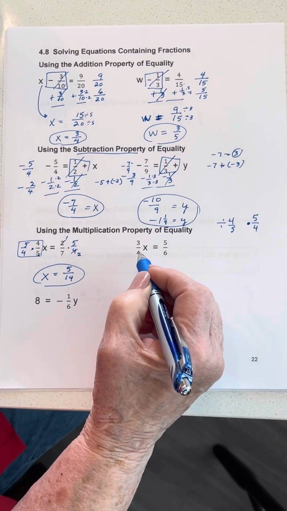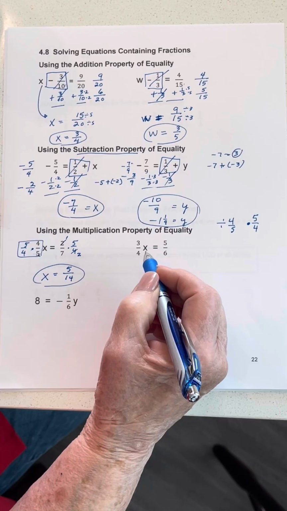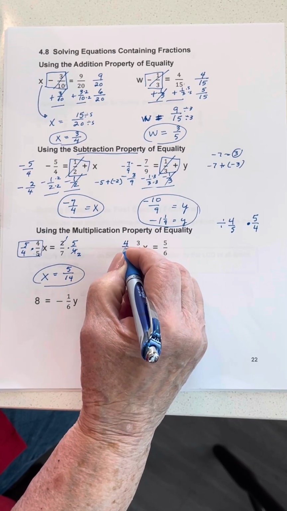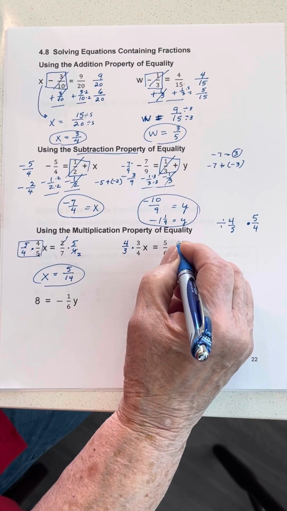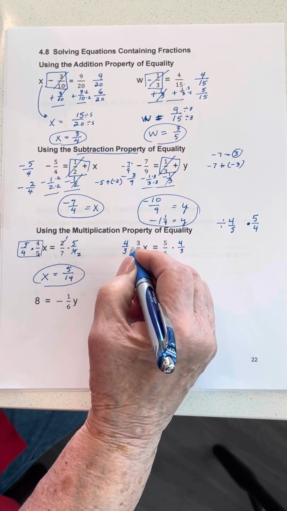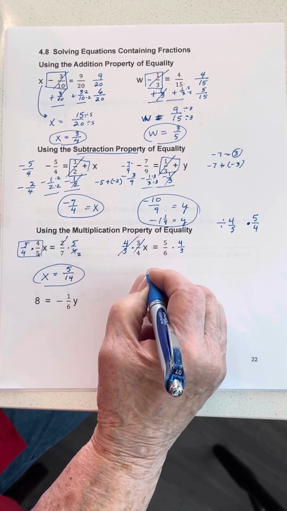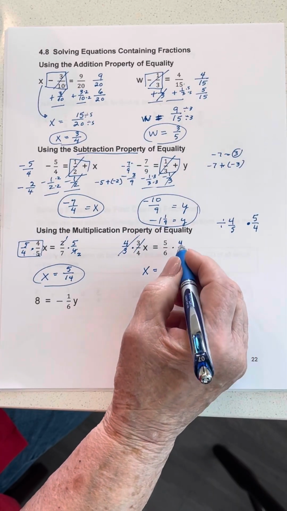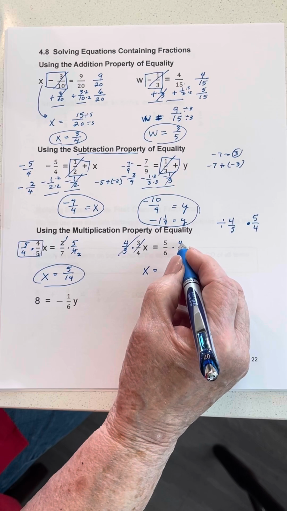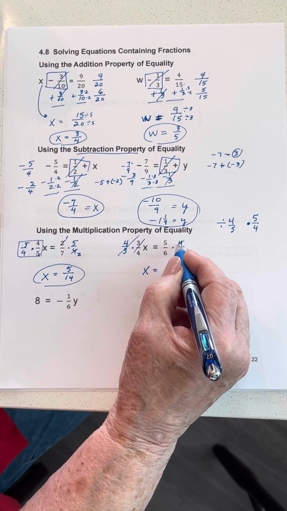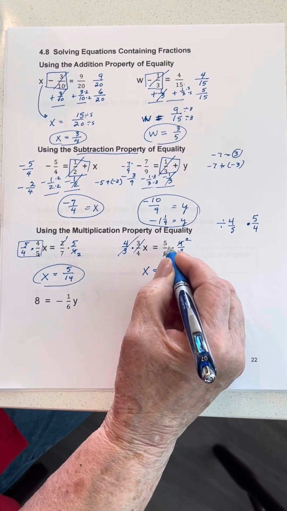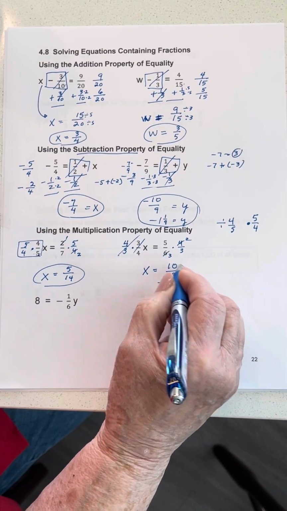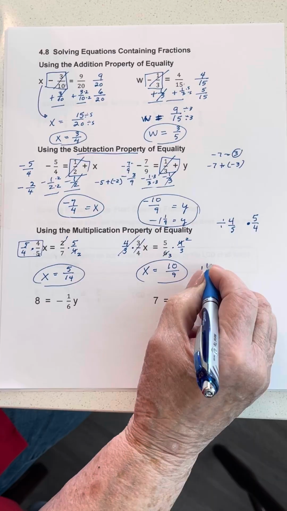Okay, the next one, we've got 3/4 times x. So we divide by 3/4, which is the same as multiplying by 4/3, and we have to do that to both sides. So these are equal to 1, and I'm looking over here for cancellation. I can divide this numerator and this denominator by 2, and I end up with 10 on the top, 9 on the bottom. 10 ninths, or 1 1/9.